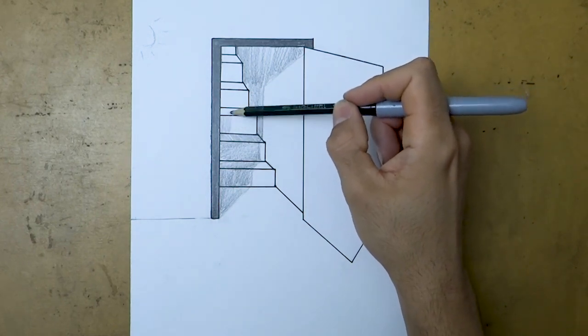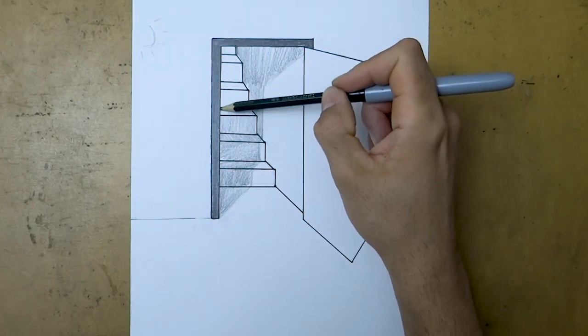And I keep adding the shadows that I want to add to my drawing.